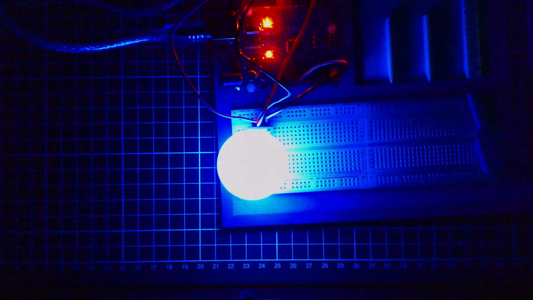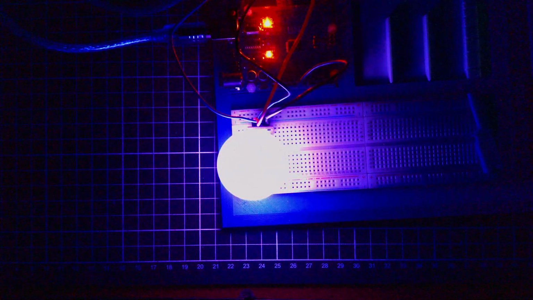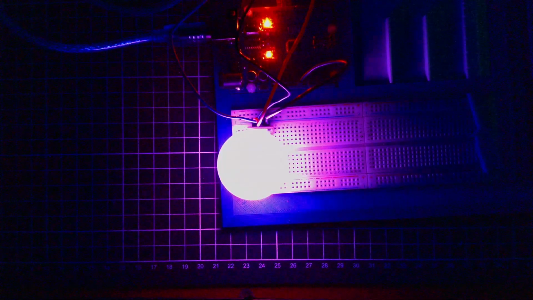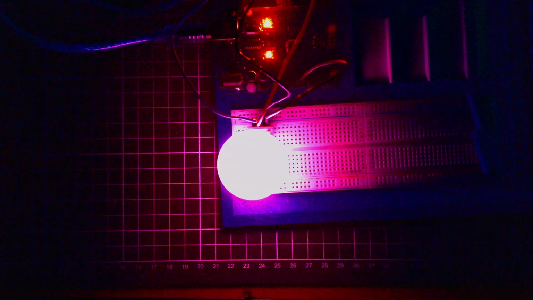Did that do what you thought it was going to do? Goes from blue, fades through magenta, and ends up with a nice deep red color before going off.